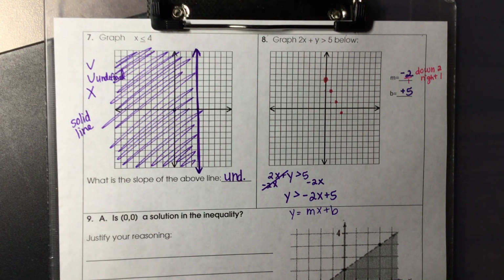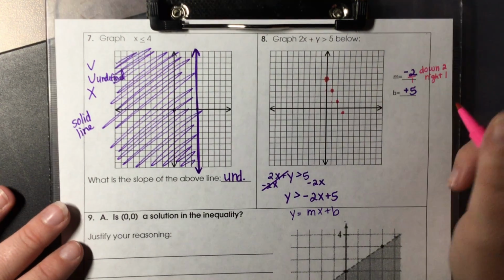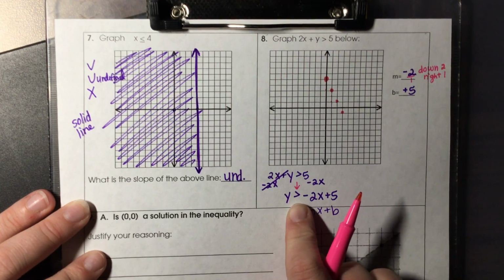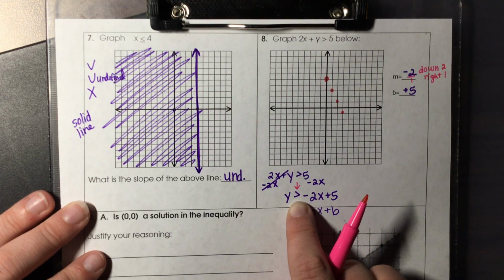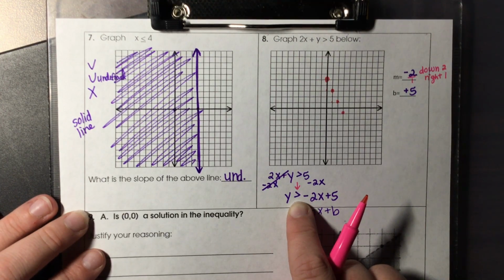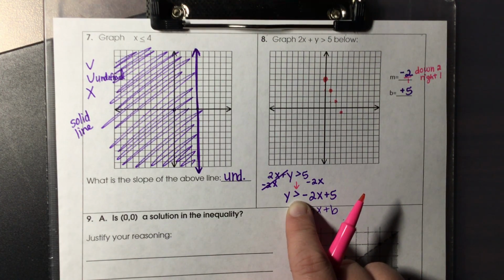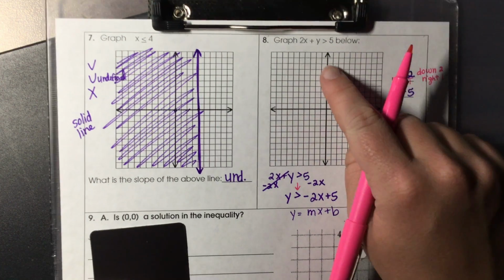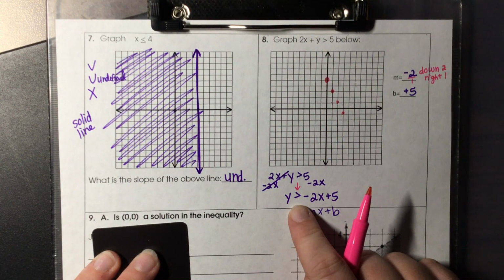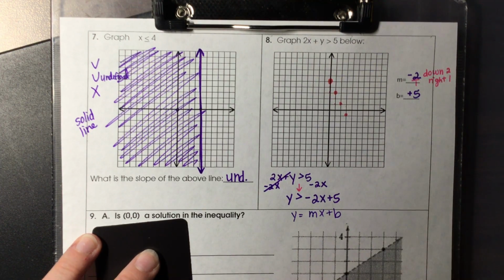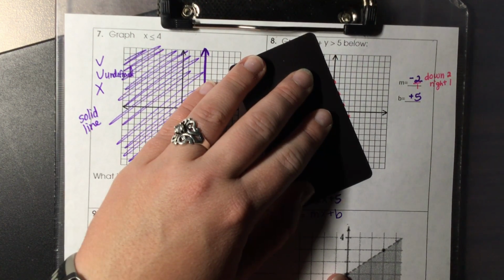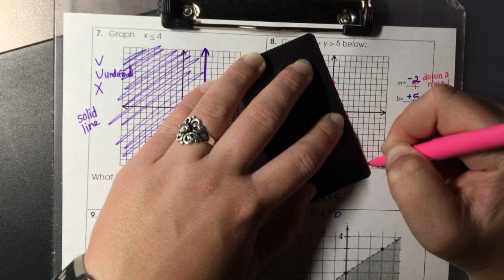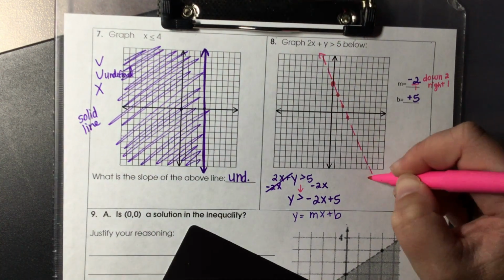And so on, okay? But before I draw my line, I've got to make sure I know what kind of line to draw. If I look at my inequality symbol right here, I do not have the line underneath that inequality symbol, which means it is not equal to. I do not have that little bar underneath, so I cannot say that it's a solid line. So it is not included. So now I'm going to draw my dashed line here. There is my dashed line.